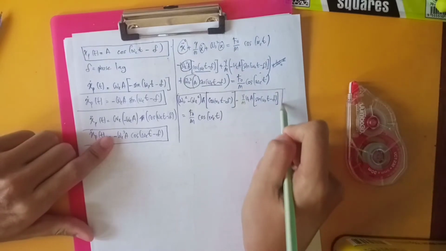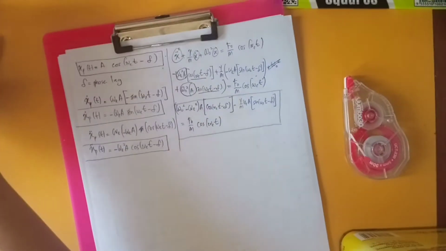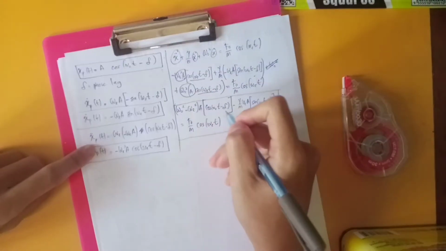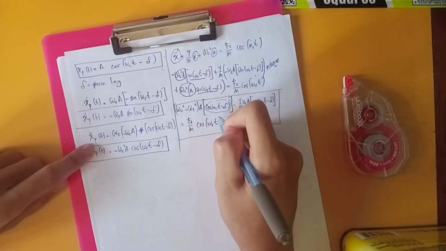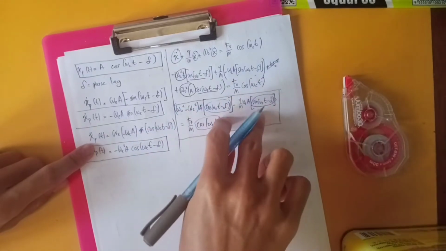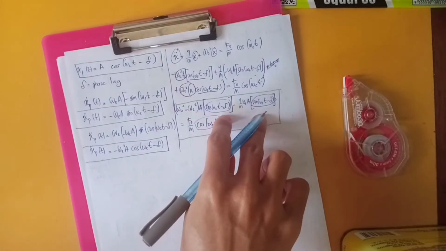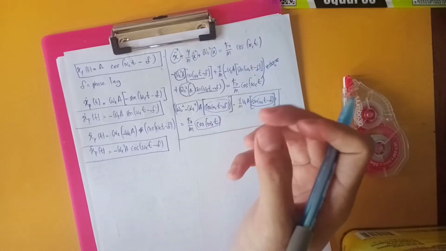But now the problem is, I would like to form the cosine function just like this. How do we do that? On the left side it is ω_e t minus δ, but on the right side it is just ω_e t, with no minus δ.